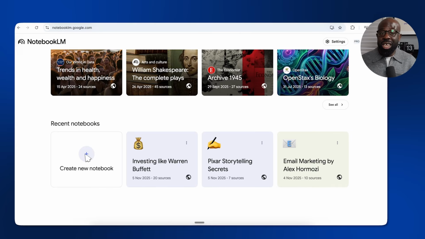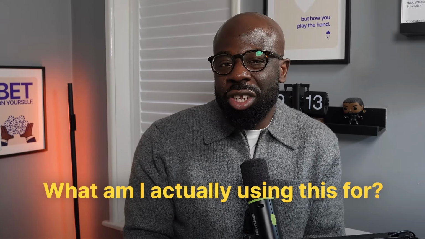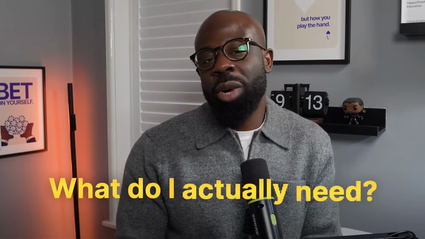I'll go ahead and hit that plus icon, and this takes us immediately to the sources upload page. Now, listen closely. This is where the quality of your output is decided. The common mistake is to simply upload 1 or 2 files without thinking strategically about what am I actually using this for and what do I actually need.